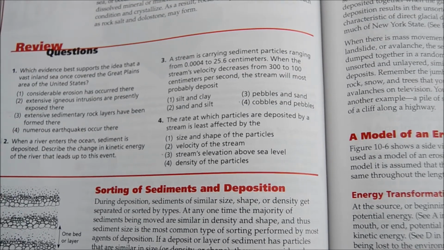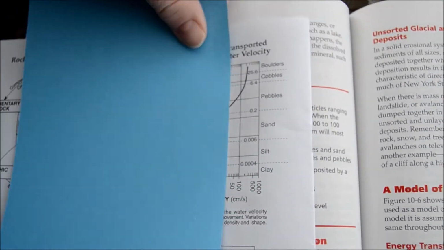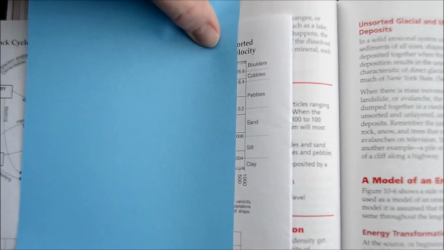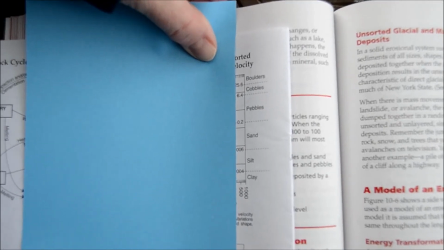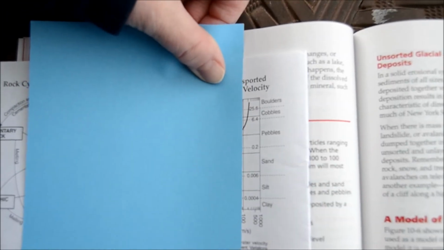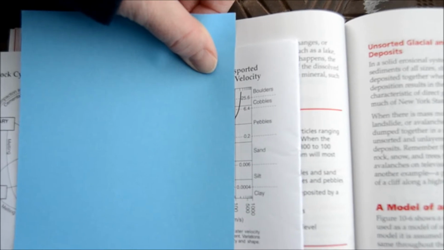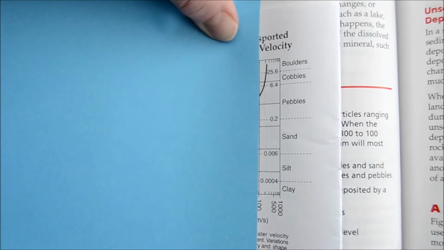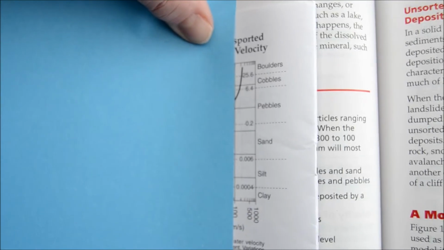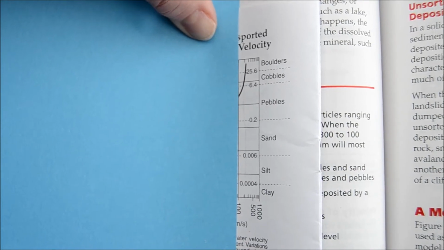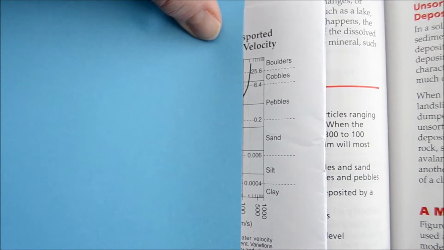I'm going 300 centimeters per second. 100, 200, 300. So as you can see, I'm moving everything. If I go down to 100, I am no longer carrying my boulders, any of my cobbles, or my larger pebbles. But I can carry the medium-sized pebbles, the sand, silt, and clay.